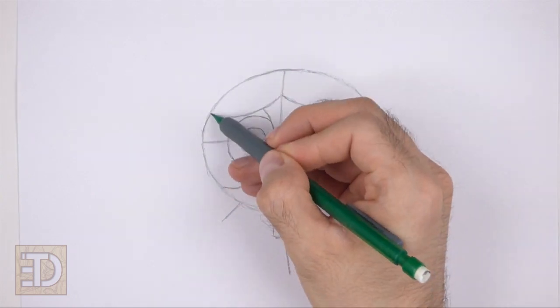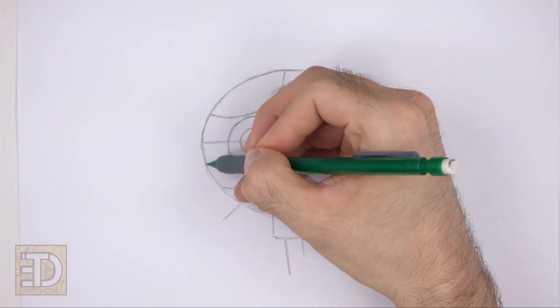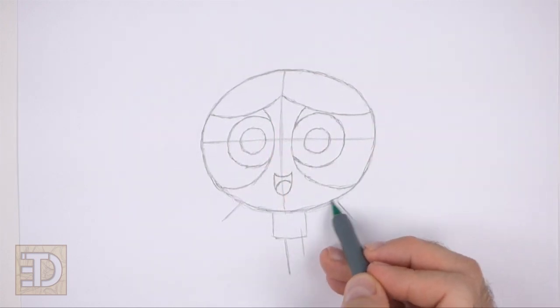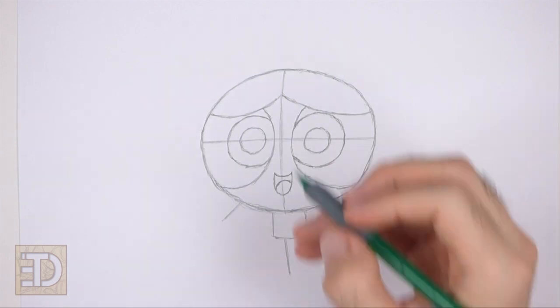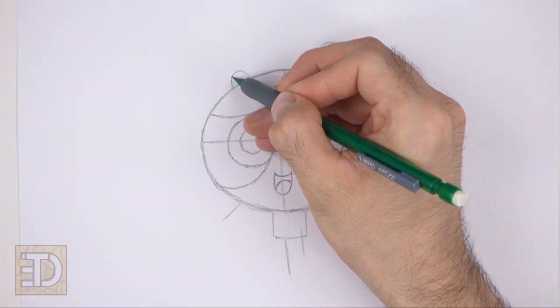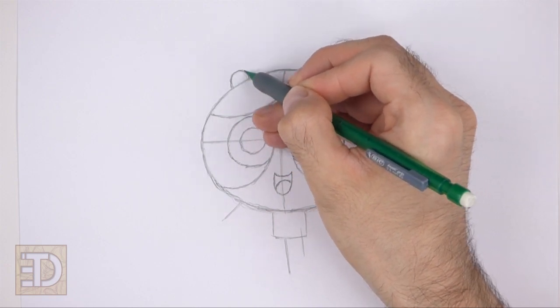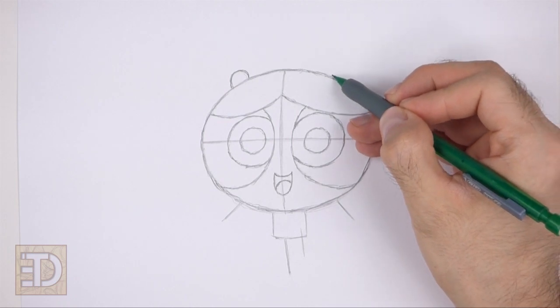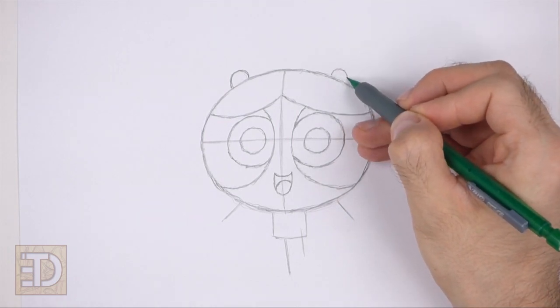Now use the first oval as a guide to draw the rest of the head. Simply darken the oval to create the shape of the head. On the top left side of the head, draw a very small half circle for the first hair tie. On the top right side of the head, draw another small half circle for the other hair tie.